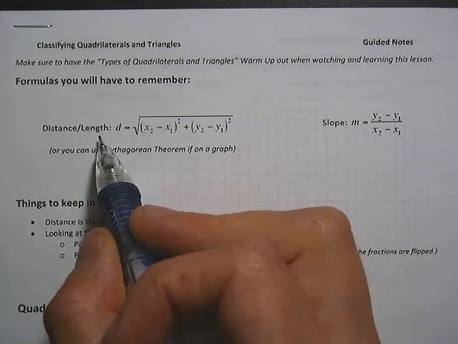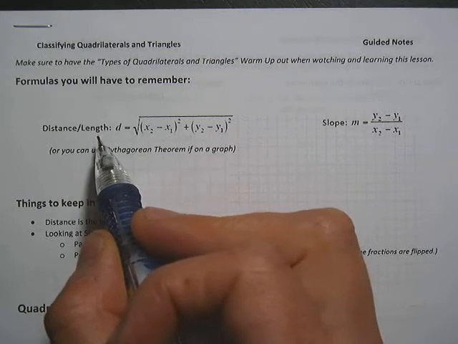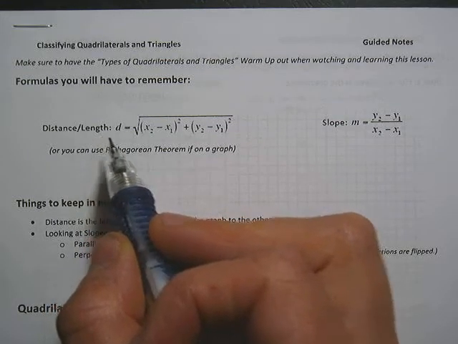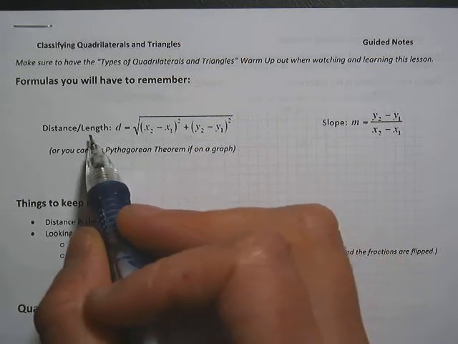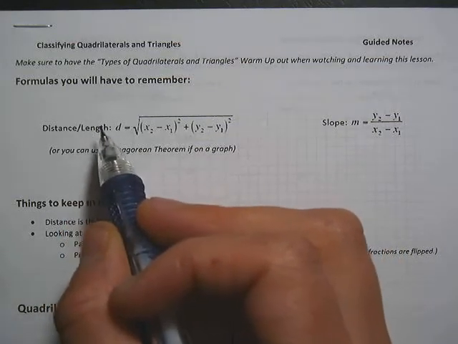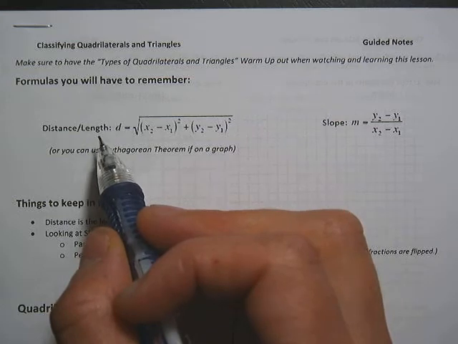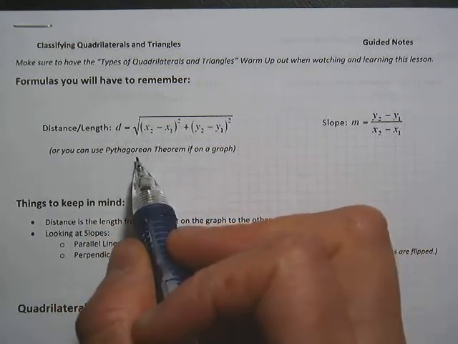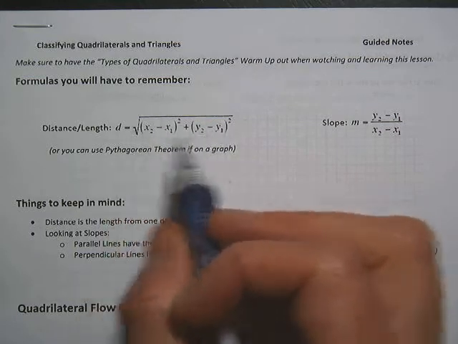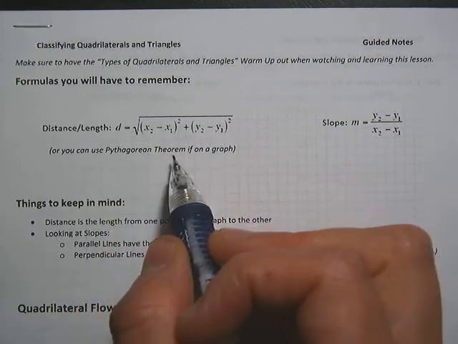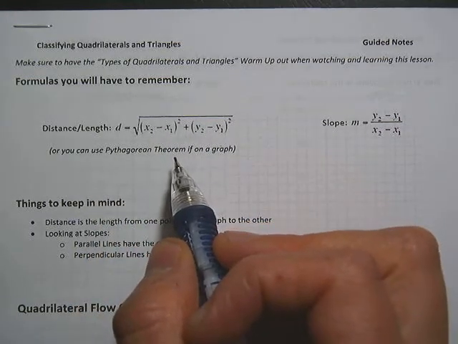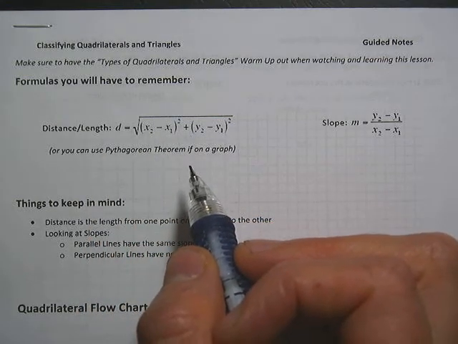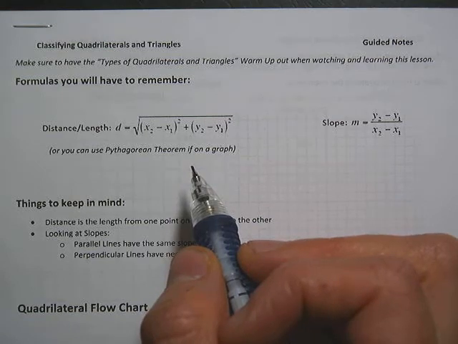Since we're dealing with figures or shapes graphed in our coordinate plane, you can think of it as the length of a side as well, okay? And don't forget, you can use the formula, but also you could use the Pythagorean theorem, especially on graphs. Pythagorean theorem is really easy to use to find the distance between two points, okay?